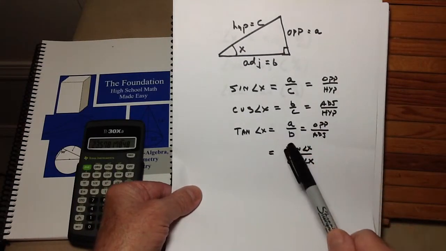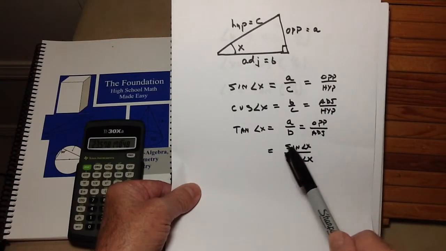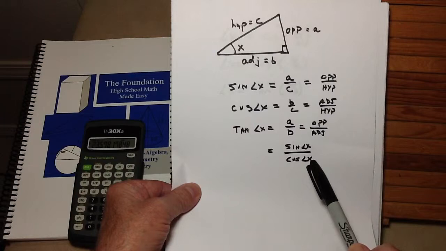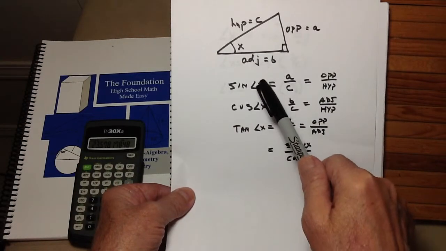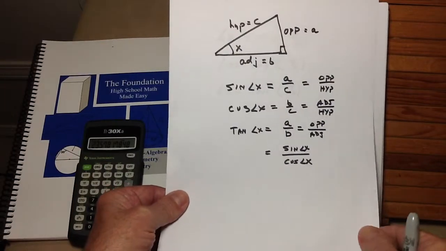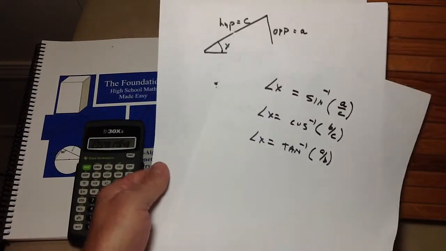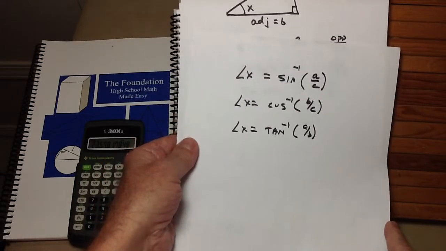Now, of course, it then turns out you can easily demonstrate that the tangent of x is the same as the sine of x divided by the cosine of x. And these then are the definitions of the 3 trig functions that you learn. And because we have a wonderful tool to do it with, you can also then define the inverse functions.